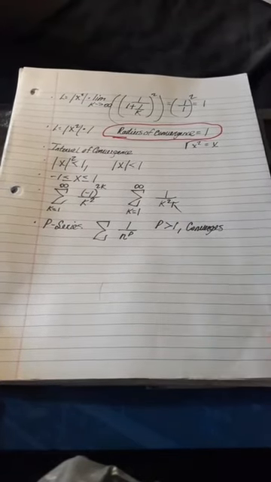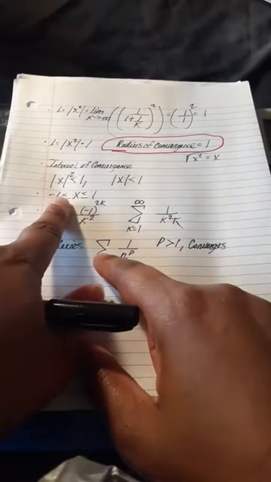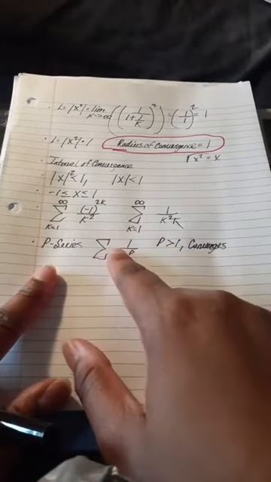So by the p-series test, this would actually converge. And so therefore, we could say that our interval of convergence would in fact just be what we got up here, which is negative 1 is less than or equal to x, and then less than or equal to 1. And we know that these are going to converge by the p-series test.